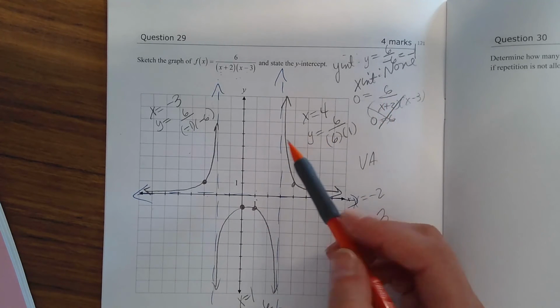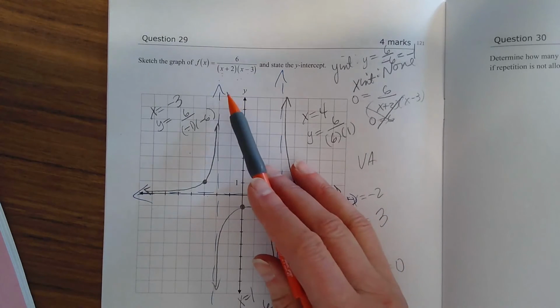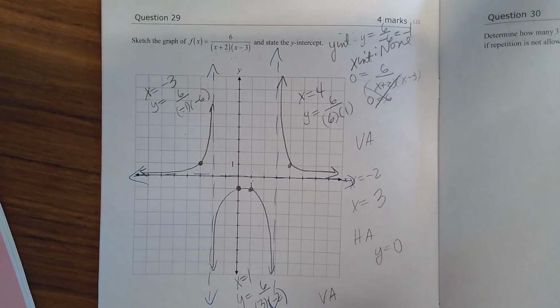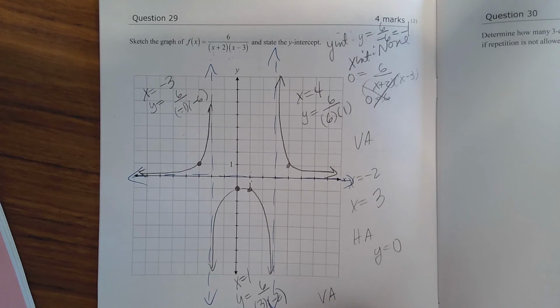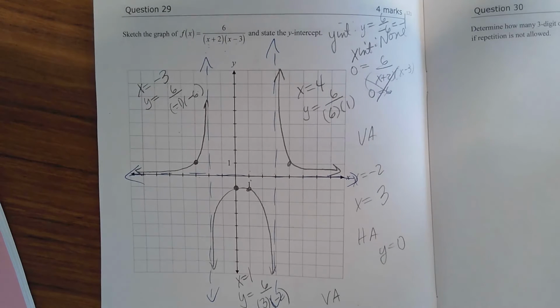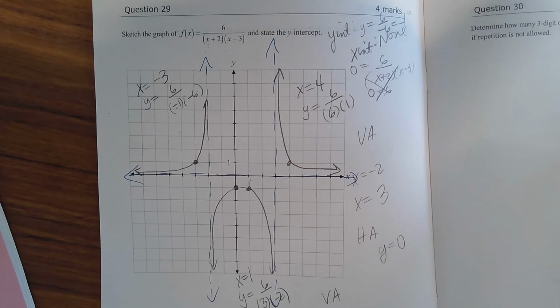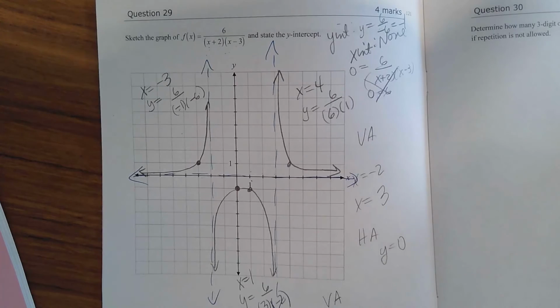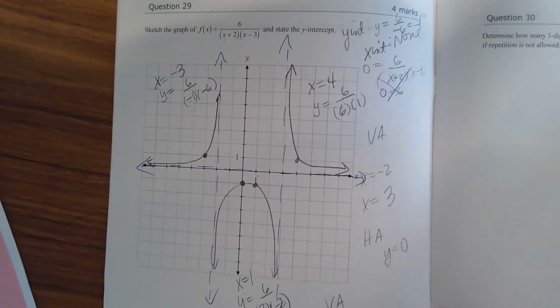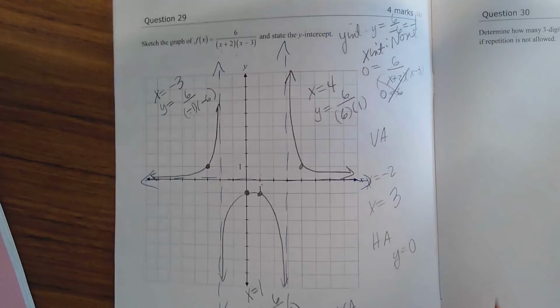Y-intercept: 0, 2 times negative 3, negative 6 over 6, negative 1. But if I put a 1 in, sorry, 6 over 3, 1 minus 3 is negative 2. Something's wrong here. I can't figure it out. It shouldn't be a straight line there, but okay, so sketch the graph.